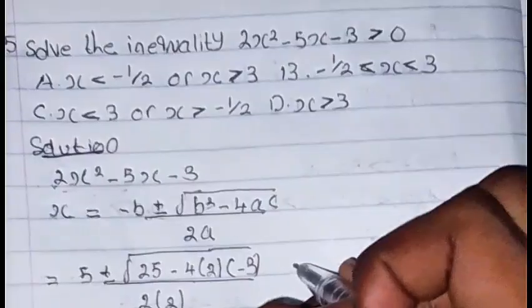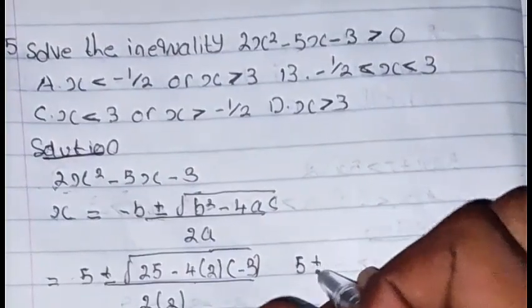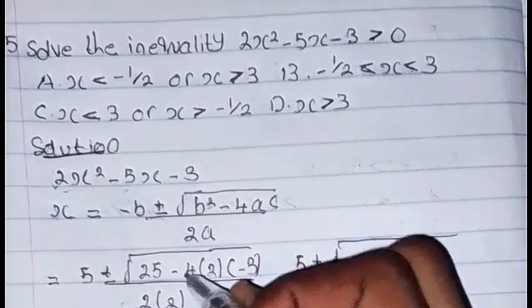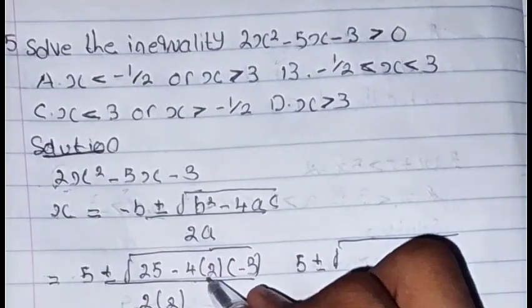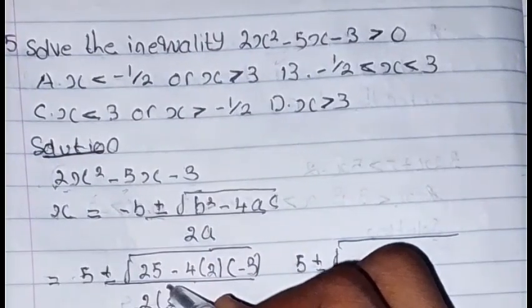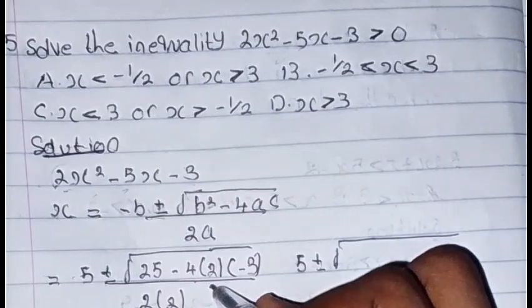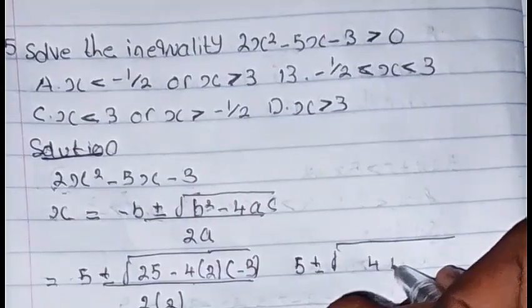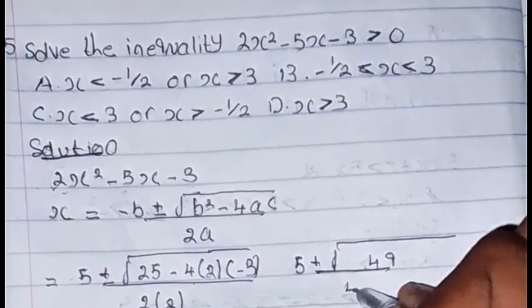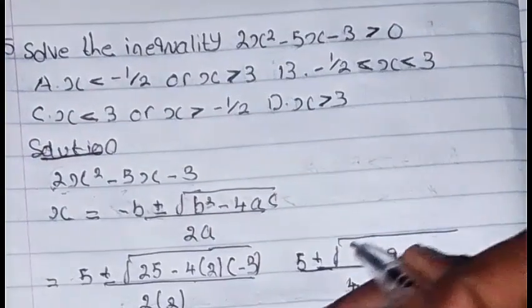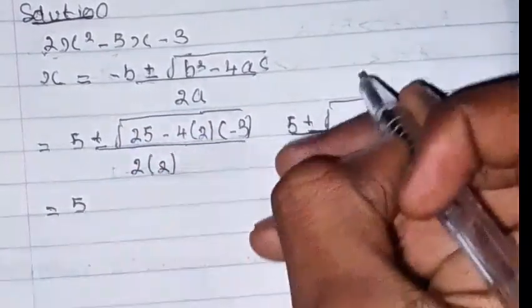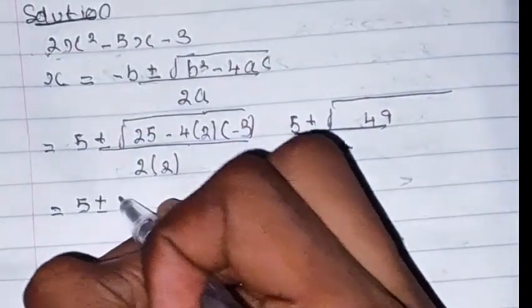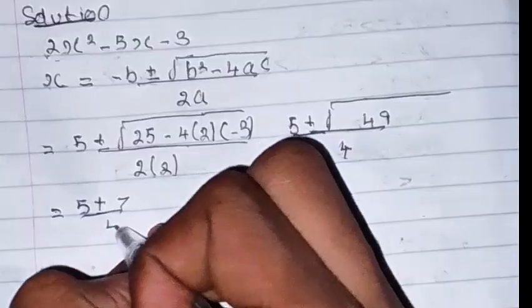So we would have 5 plus or minus, simplifying inside the square root, 4 times 2 is 8, 8 times 3 is 24, so that's minus 24. 25 minus 24 gives us 49, divided by 2 multiplied by 2, that's 4. The root of 49 is 7, so we have 5 plus or minus 7 divided by 4.